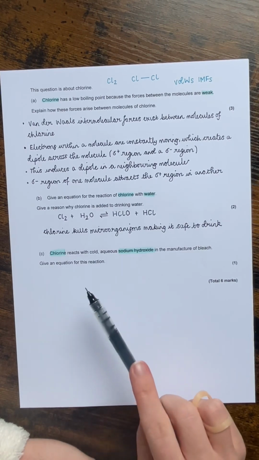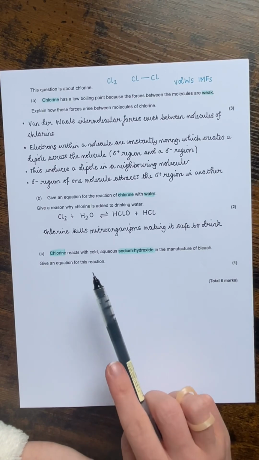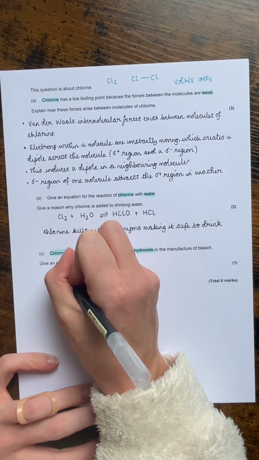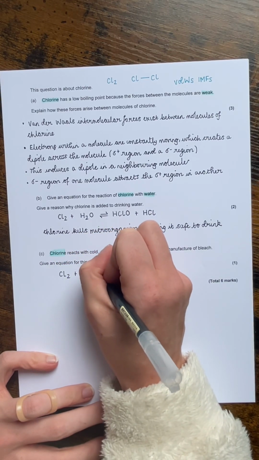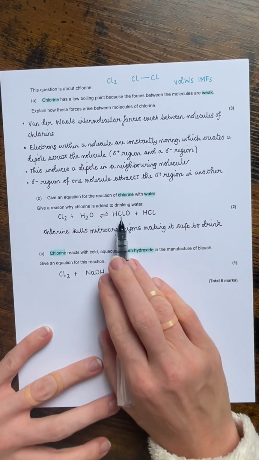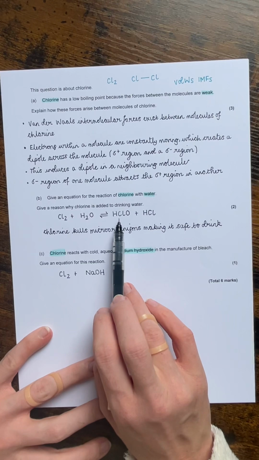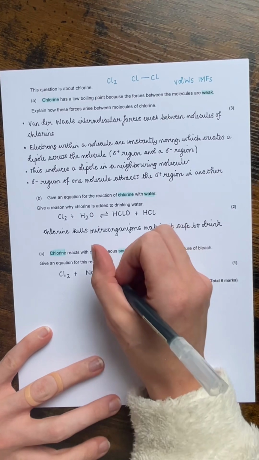Again, we've got to give another equation for this reaction. Now, the good thing here is we get mimicking of the equation above. So no, we're not reacting chlorine with water in this case, we're reacting it with sodium hydroxide, but we get the same two ions being formed. We're going to get a chloride ion, and we're going to get this ClO- ion, which is our chlorate ion. But we're going to get it with the sodium this time.